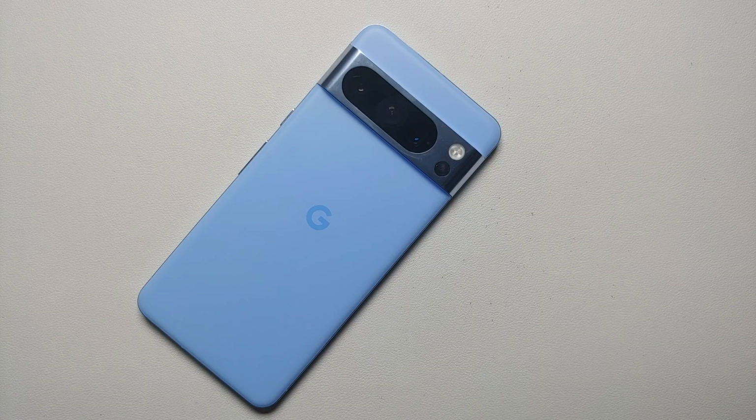And there it is, peeps. That was our list of the awesome AI and generative AI features present on the Pixel 8 and the Pixel 8 Pro.